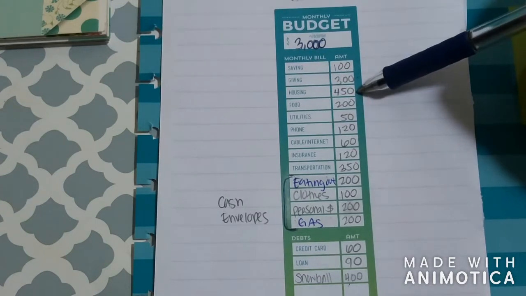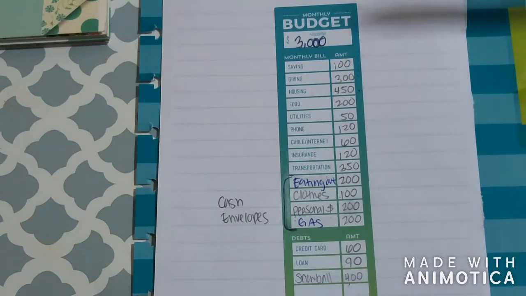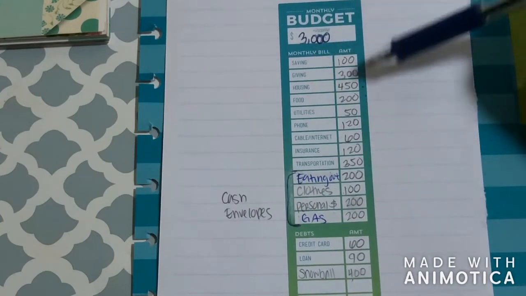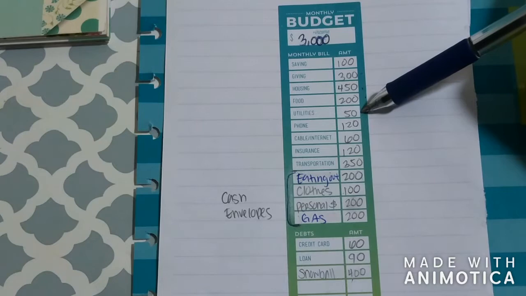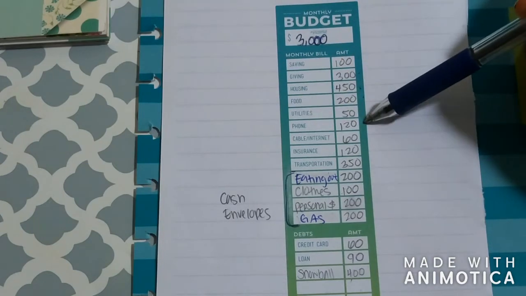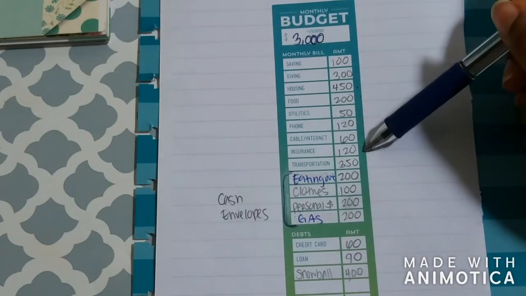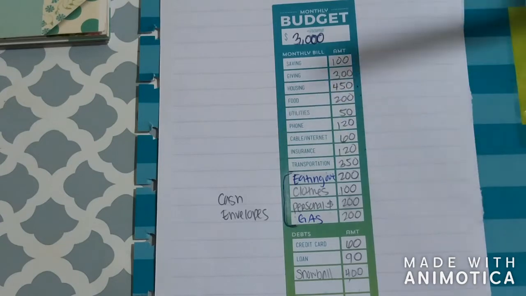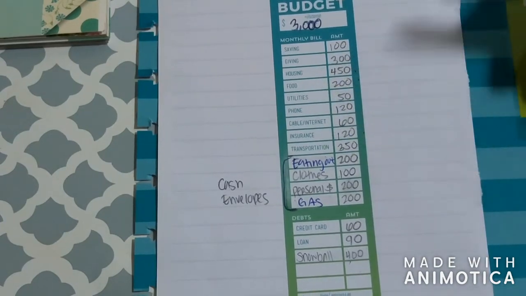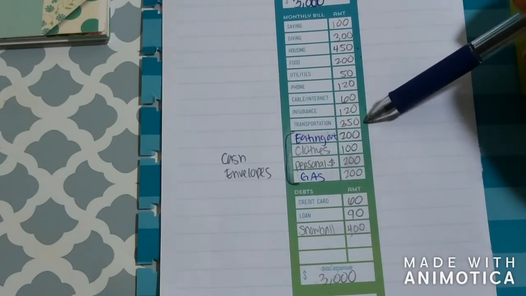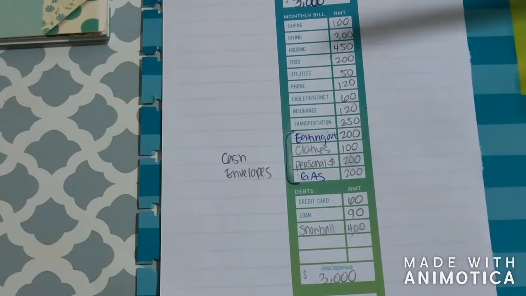And let's say this person is either living at home or has a roommate, so $450 for rent. Let's say this person splits the grocery bills at home, giving the money to their parents or their roommate, $200. Let's say this person helps out with utilities, $50. And this person has a cell phone bill of $120. Pitches in with the cable for $60. Has really good full coverage insurance for their car, $120. No liability here, just good old full coverage. And let's say this person has a $350 car payment every month.